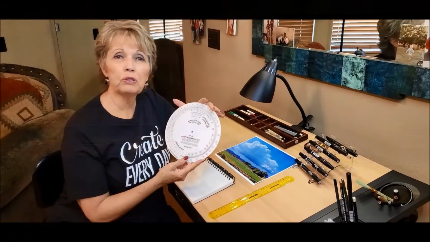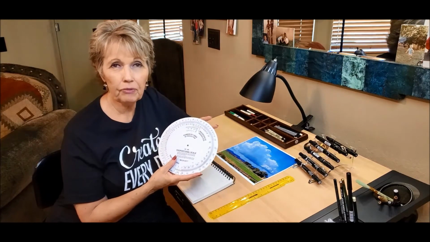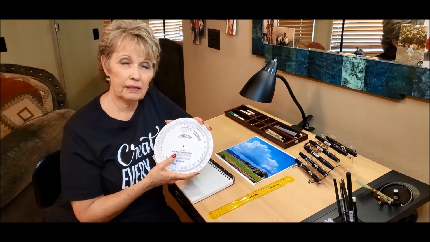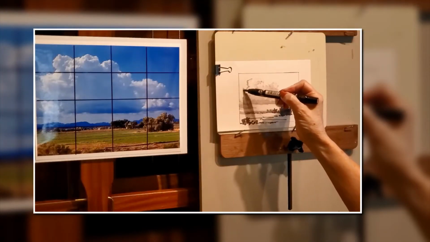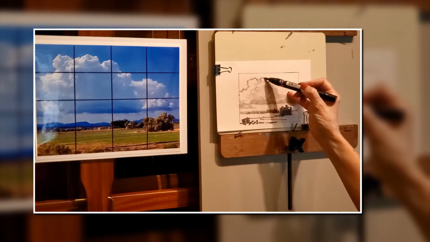I use the proportional divider to figure out what size my thumbnail should be. Now the finished painting that I'm going to demonstrate is a 12 by 16. The value is key. I'm going to give myself the outside shape here of the cloud.